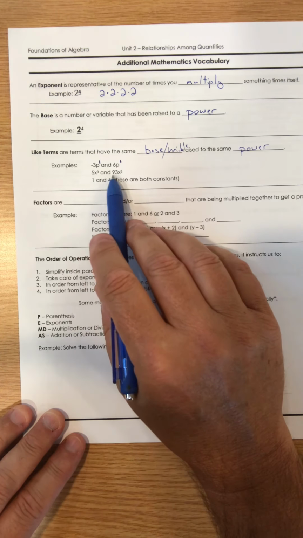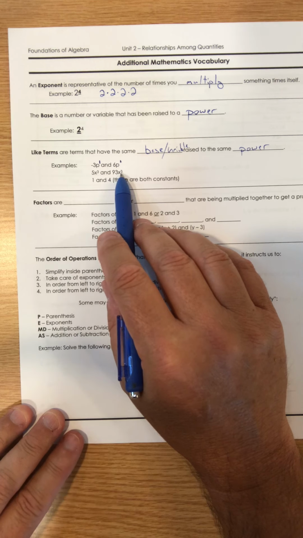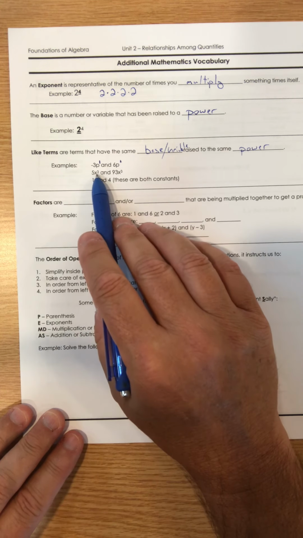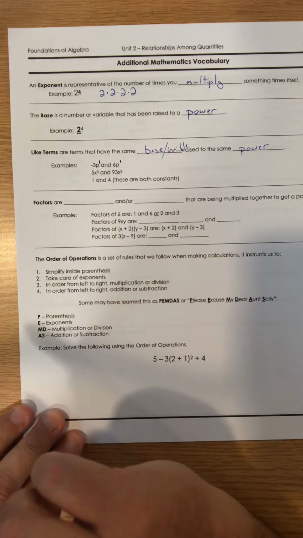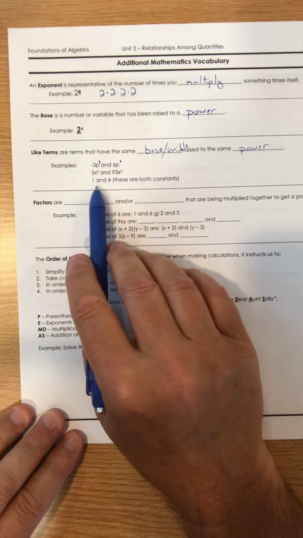5x to the third and 93x to the third are like terms because they both have x as their variable, and they're both raised to the third power. 1 and 4 are like terms. They're both constants because they don't have a variable.